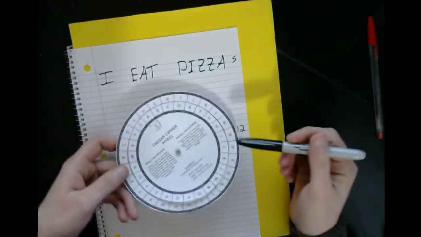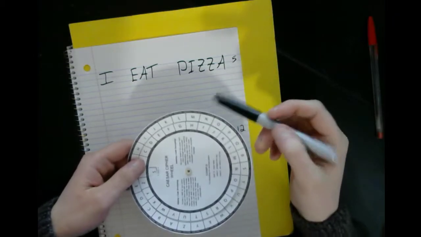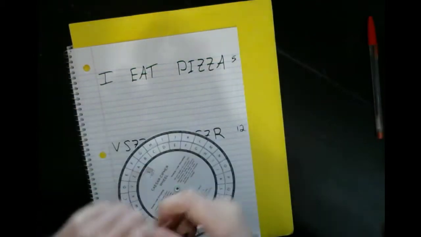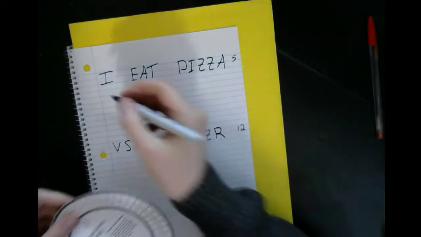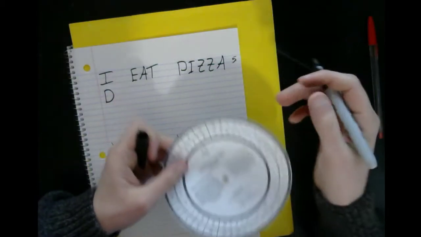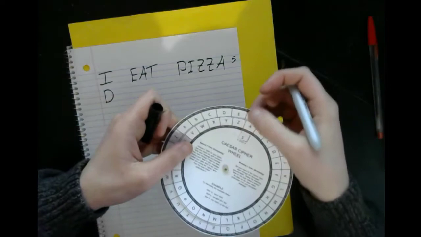Our first letter here is I. So be careful not to spin the wheels. I know I is going to go to D. Likewise, the next letter is an E. E is my plain text.